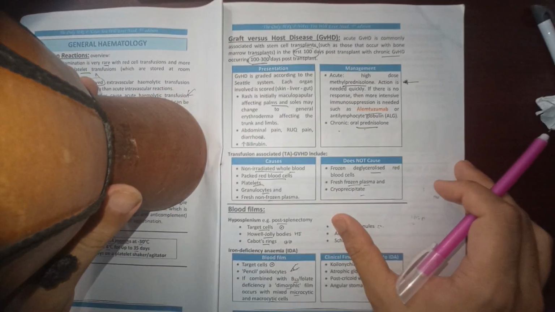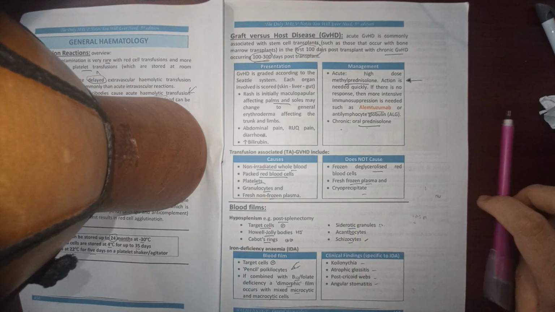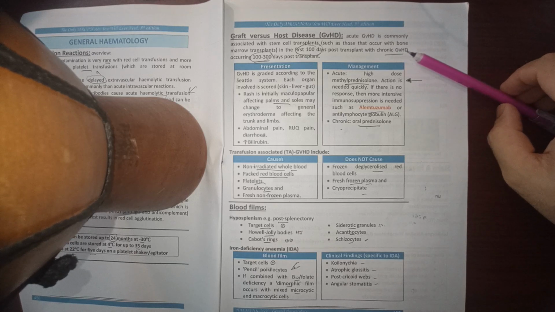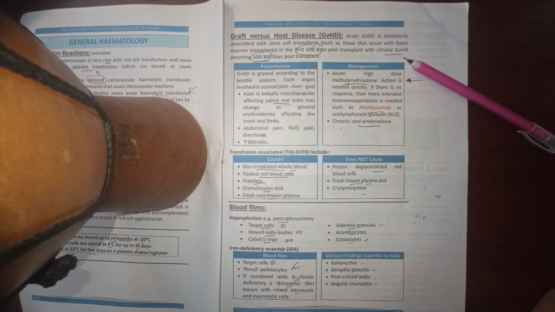Moving to the next topic, an important one: graft versus host disease. So acute graft versus host disease is commonly associated with stem cell transplants, such as bone marrow transplant, in the first 100 days post-transplant, with chronic GVHD occurring 100 to 300 days post-transplant. So the presentation can be: GVHD is graded according to the Seattle system. Each organ involved is scored.